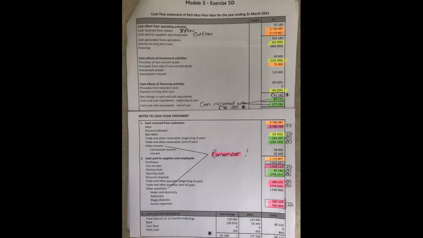So it is an amount of 40,000 that will be written in brackets. Why in brackets? Because it was an outflow of cash. That's why we're going to deduct that in our calculation. An outflow is written in brackets and is going to be deducted, and an inflow is without brackets. Okay, so then we have that 40,000 under cash effects of financing activities. We have the 40,000 in brackets.